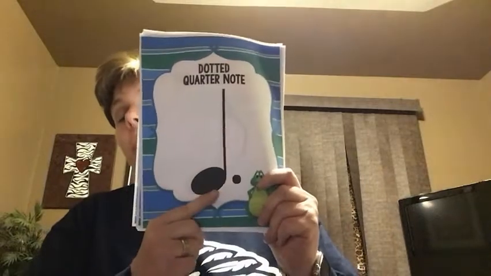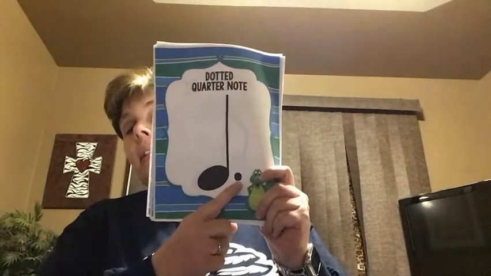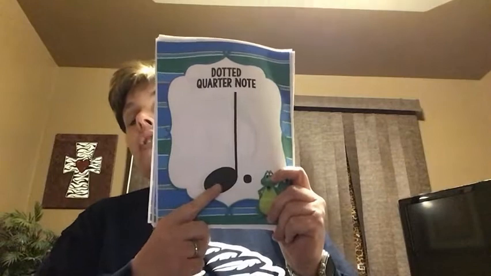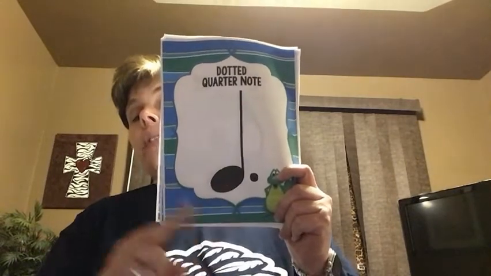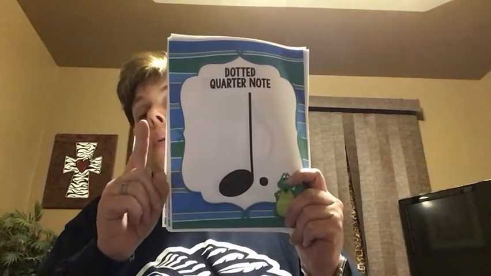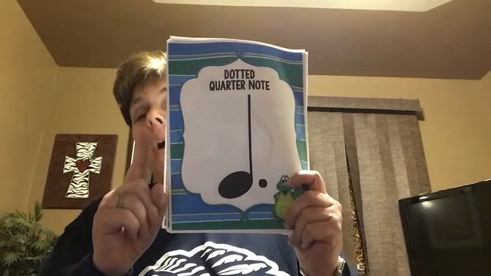This is a dotted quarter note. Remember, this is that dot that says I get half of whatever you're worth. So here's a quarter note, and a quarter note gets one beat. So what would be half of one?